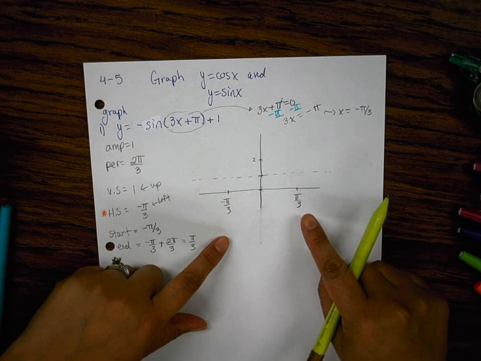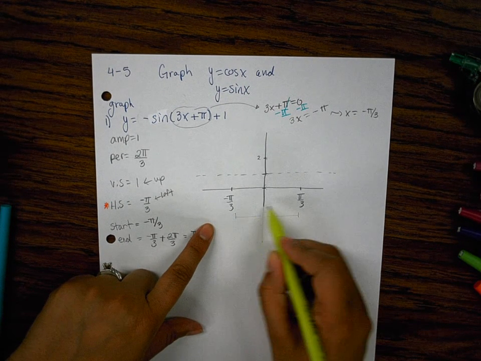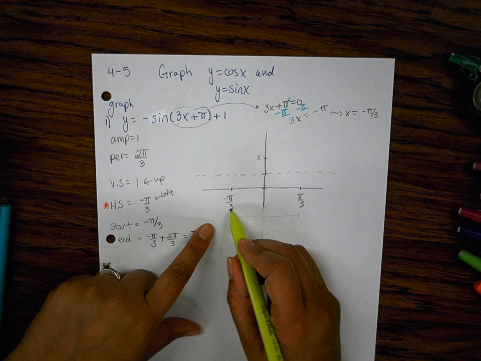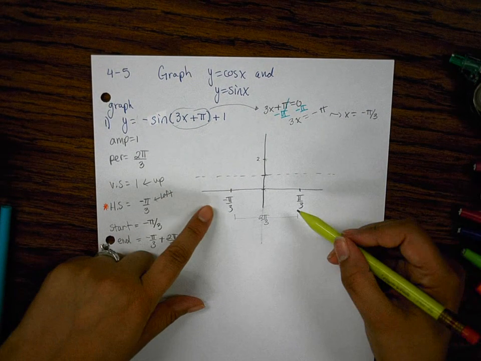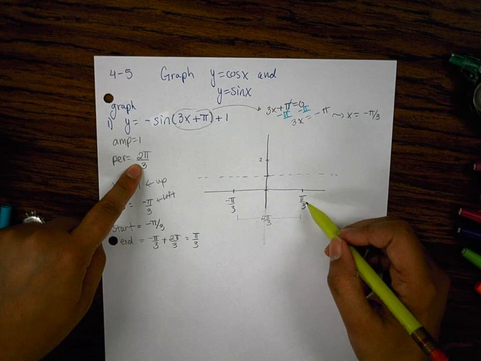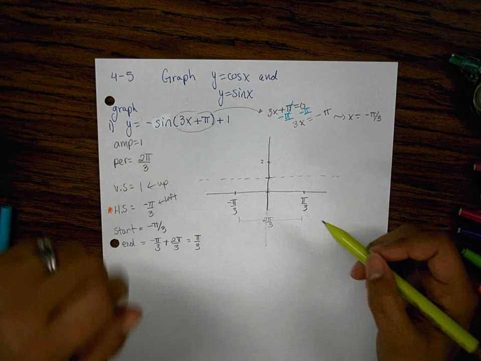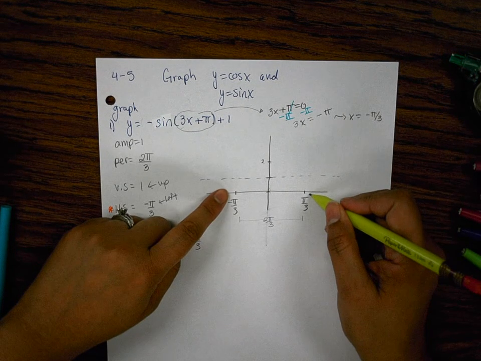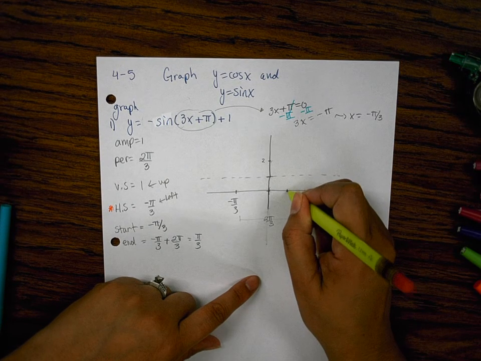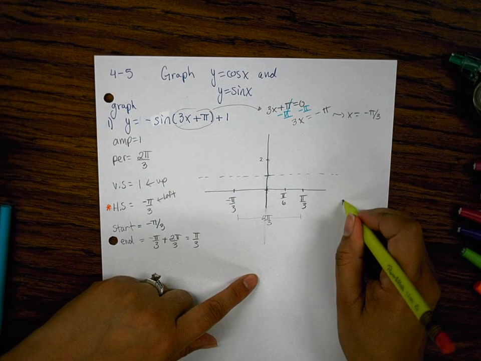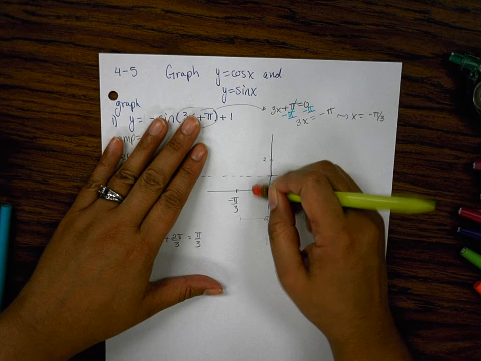Really quick, to find your period length here, what would it be? Pi over 3, take away negative pi over 3 is 2 pi over 3, which should be the period length, and indeed it is. When you do the right minus the left, you should always end up with your period length. That is just a double checker. Okay, you add these two and cut them in half, you get 0. 0 plus pi over 3 cut in half is pi over 6. You get that by pi over 3 times 1/2, and this would be negative pi over 6.